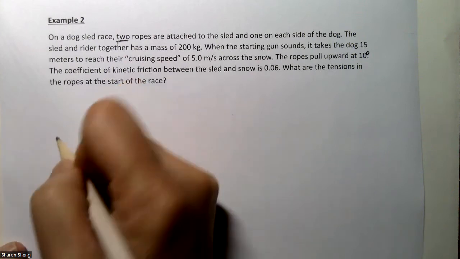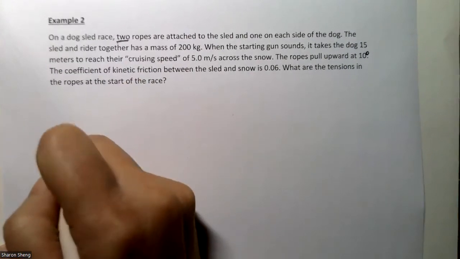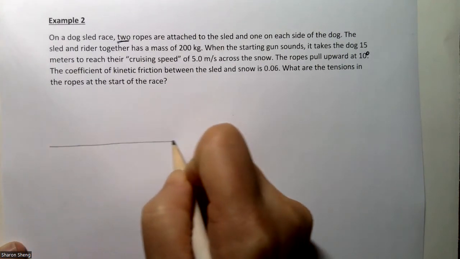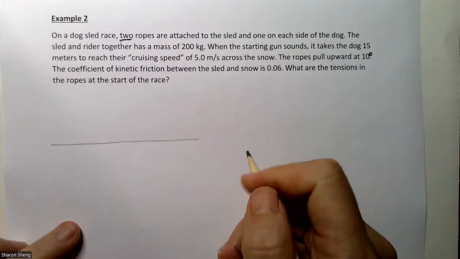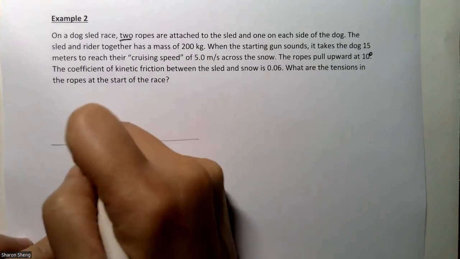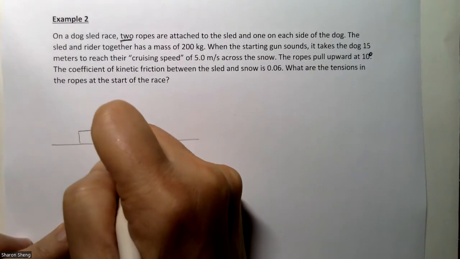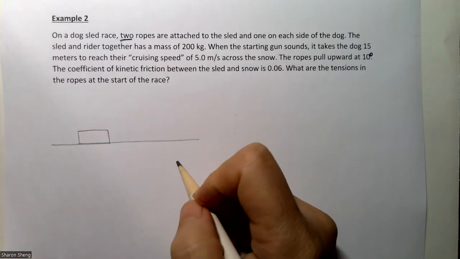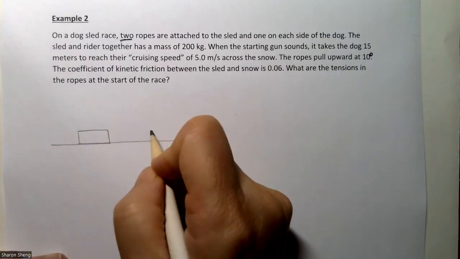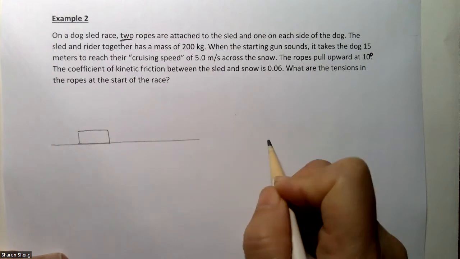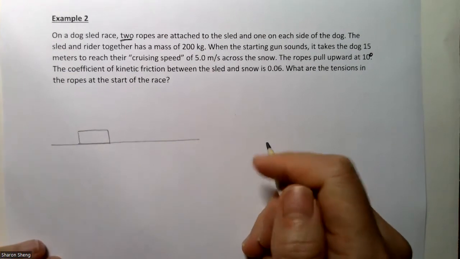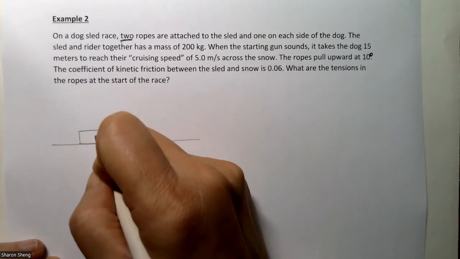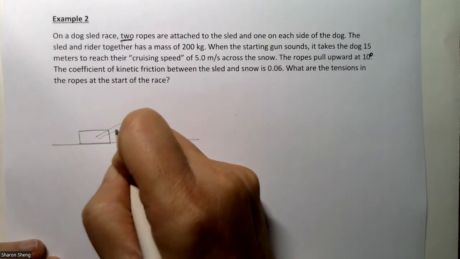So what I have here, there is no slope anymore. The sled is running on a horizontal road here. And let me draw just this. So this represents the rider and the sled. It is moving along the road. What we have here, we know there are 2 ropes applied on it. So there are 2 ropes.